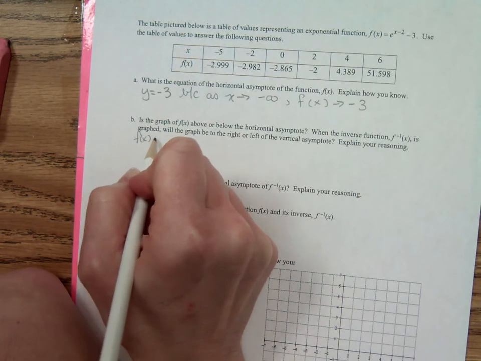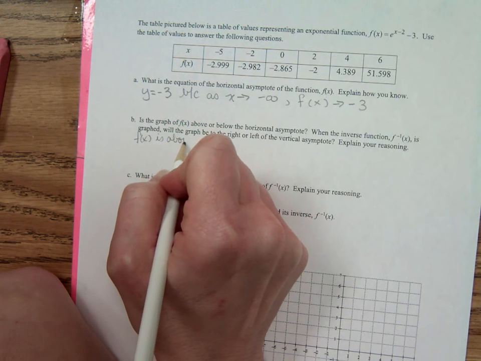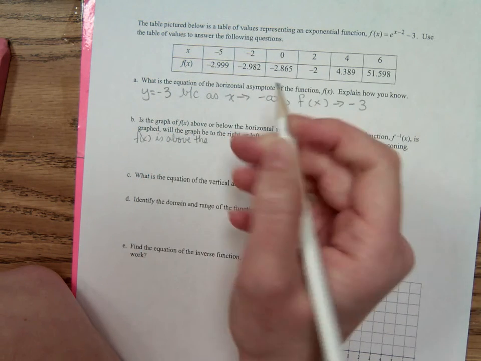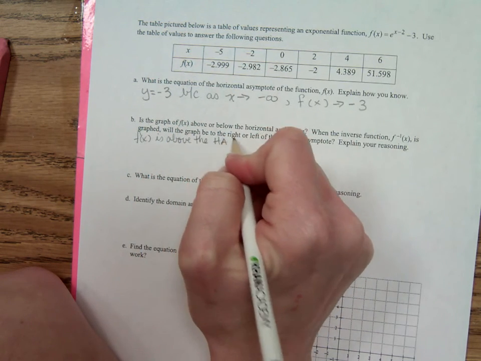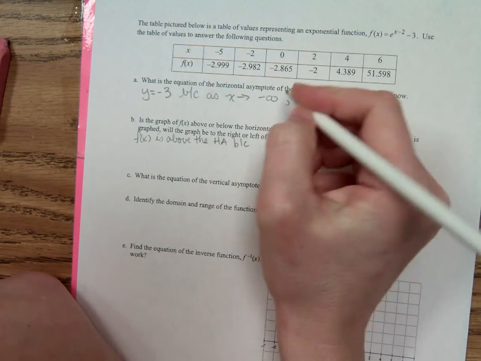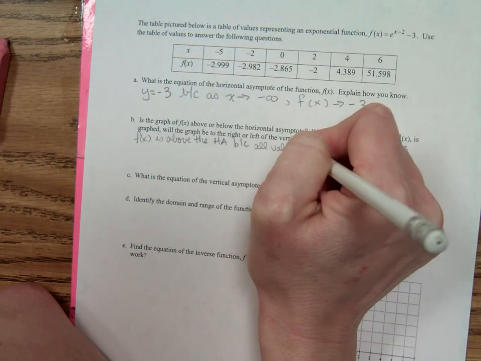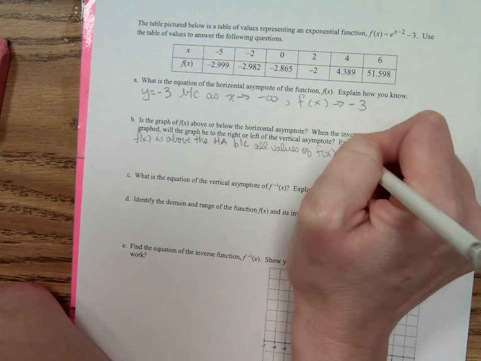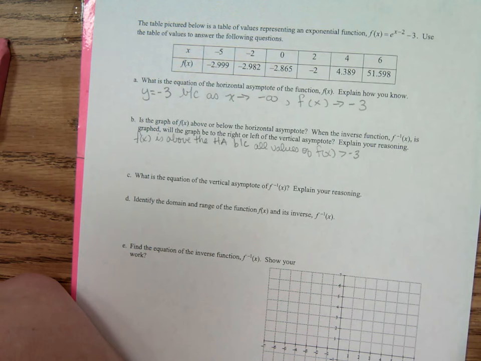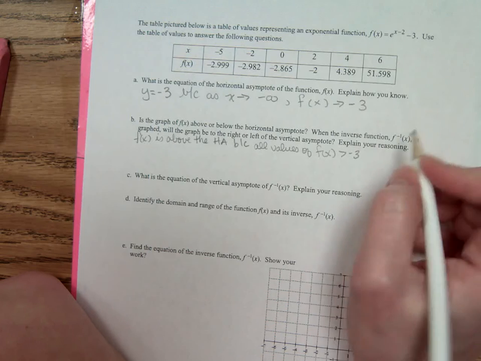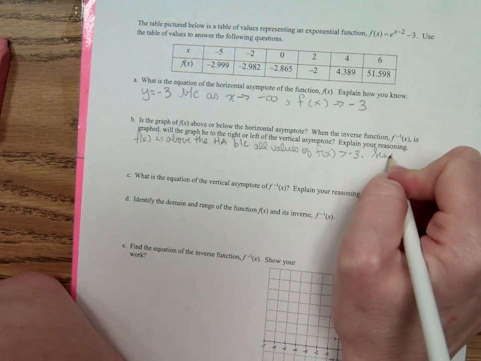This f of x is above, because all the values are greater than -3. So since it's above, what's going to happen to the inverse? I'm going to say it's to the right. Yep, you're right.